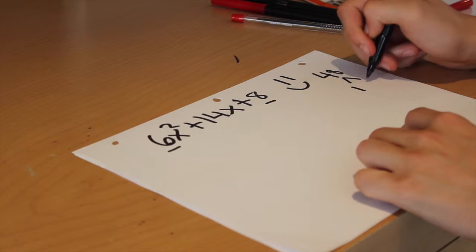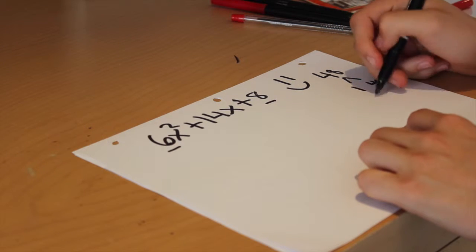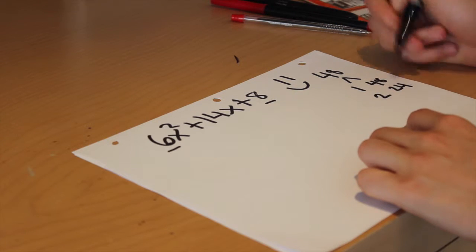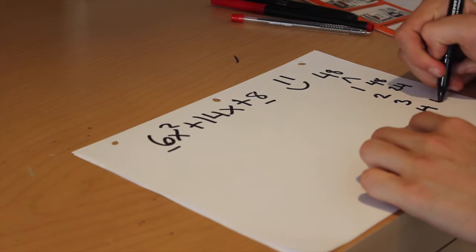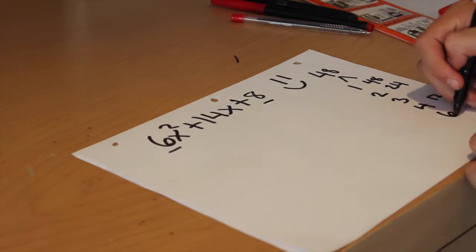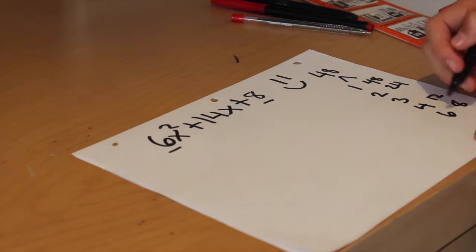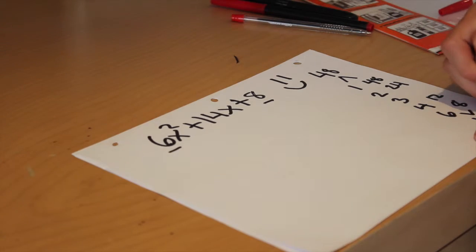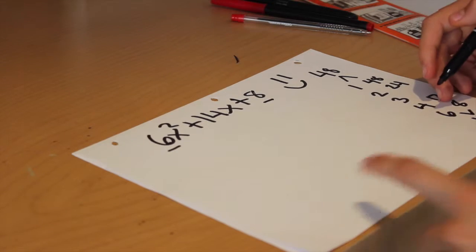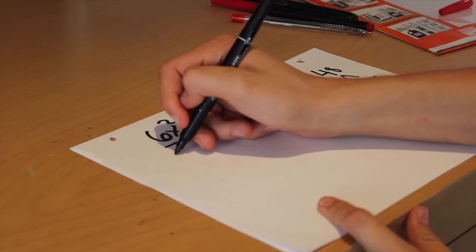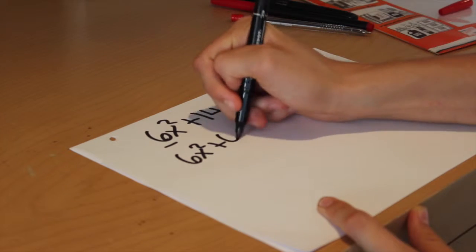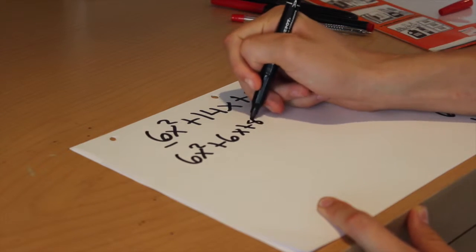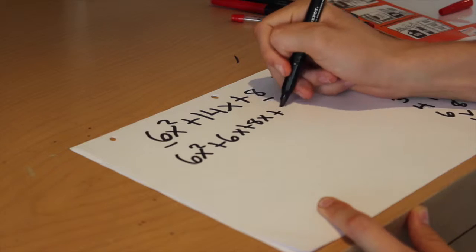So 48 has 1 and 48. No. 2 and 24. No. 3 and nothing. 4 and 12. No. 6 and 8. Well, 6 and 8 add up to 14. Therefore, we're going to use 6 and 8. Okay, so we just plug this in. 6x squared plus 6x plus 8x plus 8.